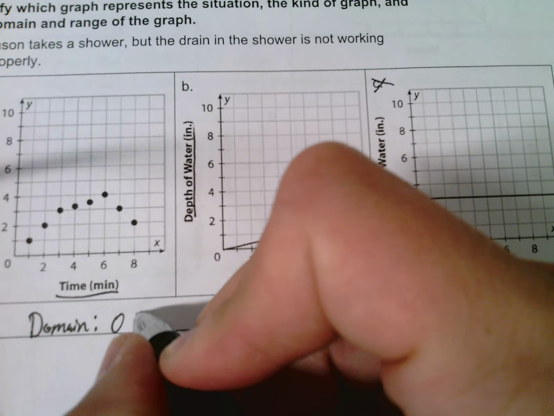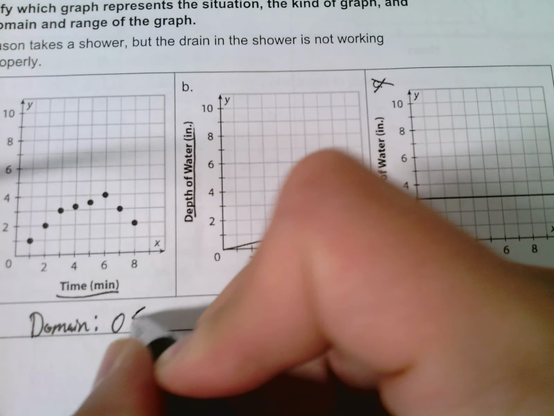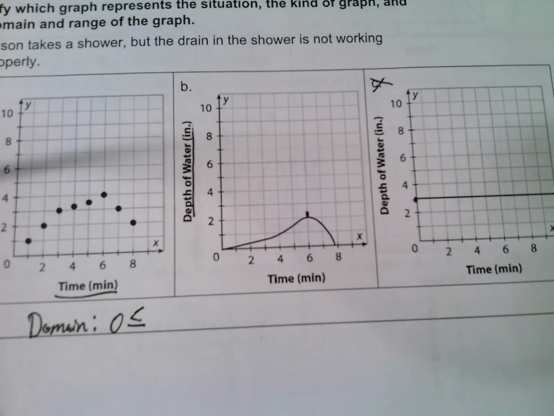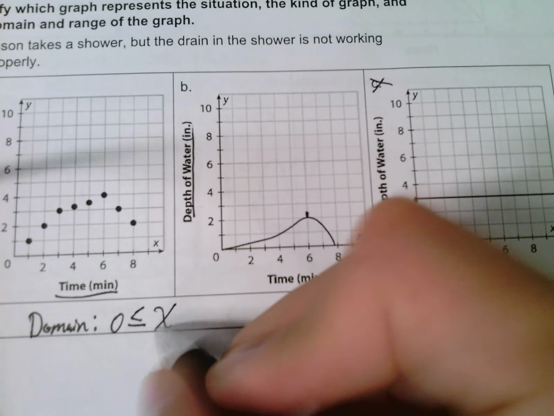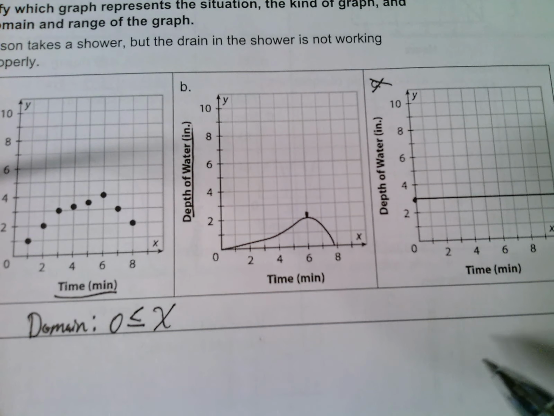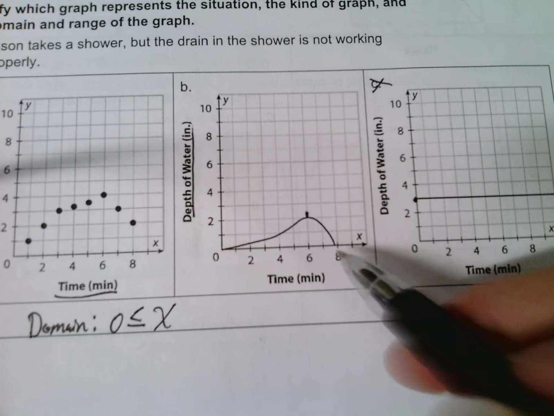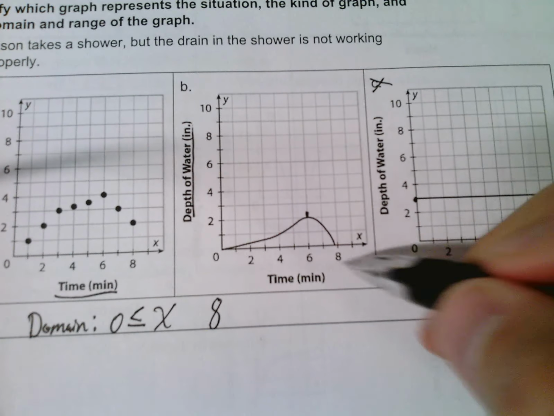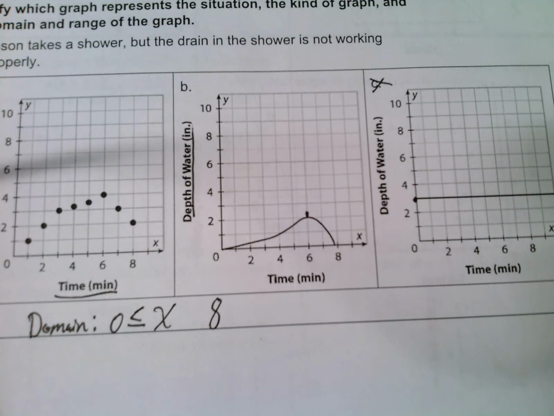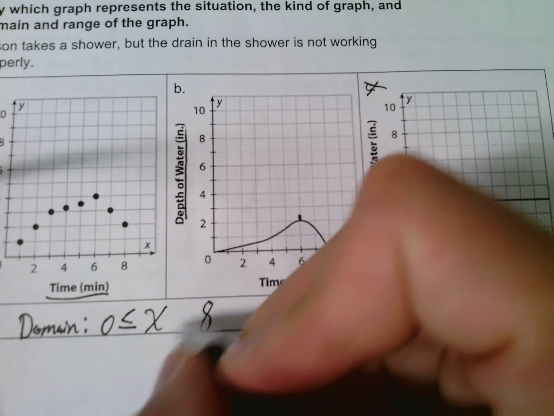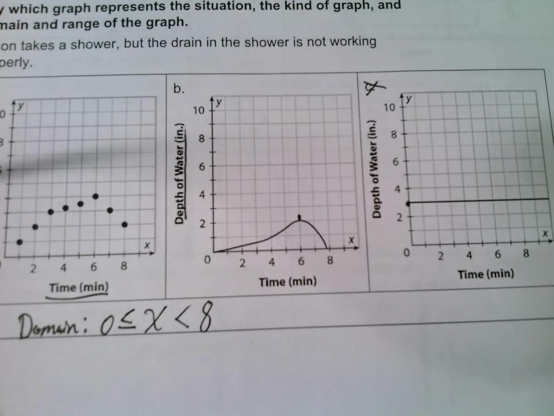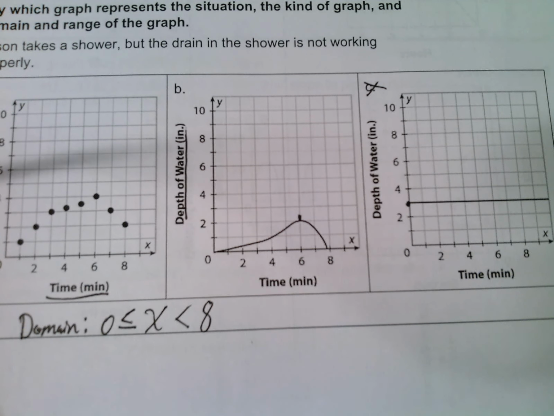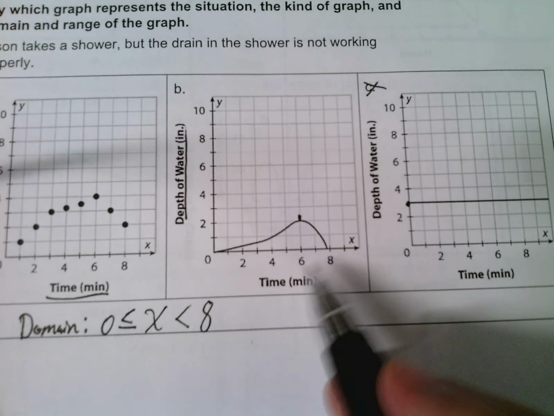So I'm going to say 0 is less than or equal to our x. And what's the maximum number it looks like I can have? Looks like I can get close to 8, but do I include 8? No. So I would say that my domain is x less than 8. It's just our x values here.